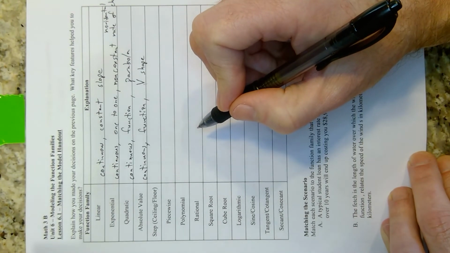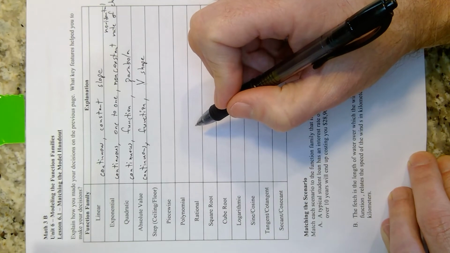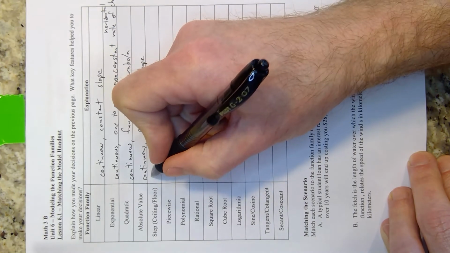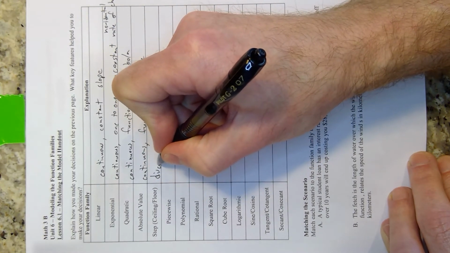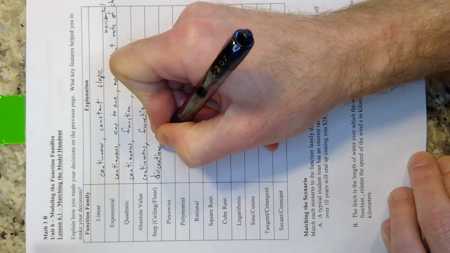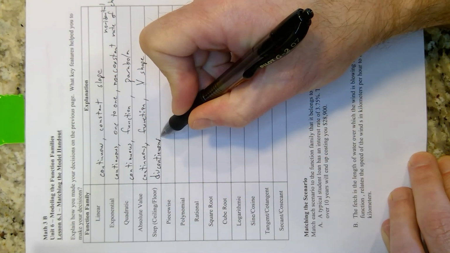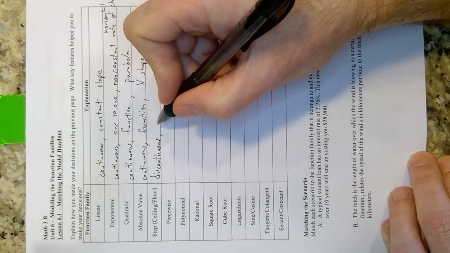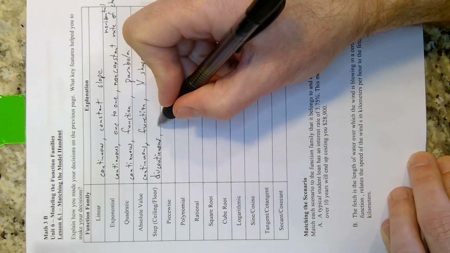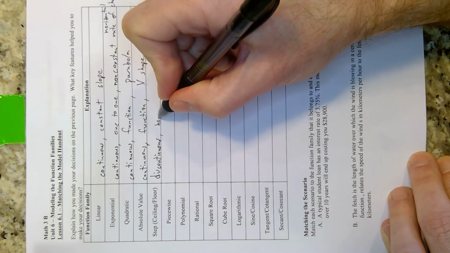Okay, moving on to the step function. The step function is discontinuous. Okay, and each step is, of course, a nice horizontal line. So it's made up of a series of horizontal lines.